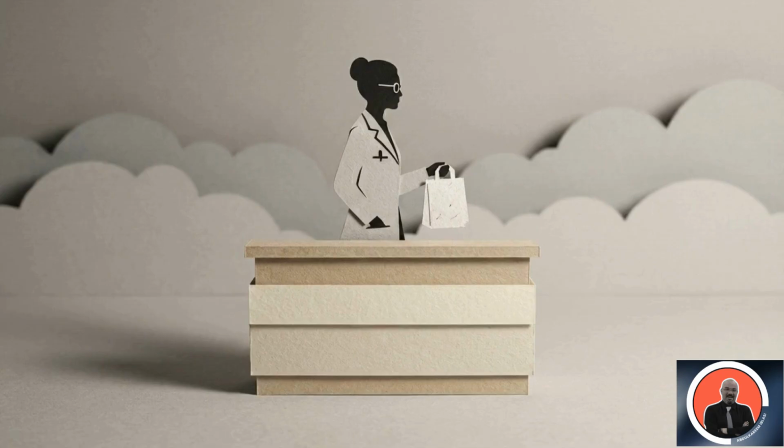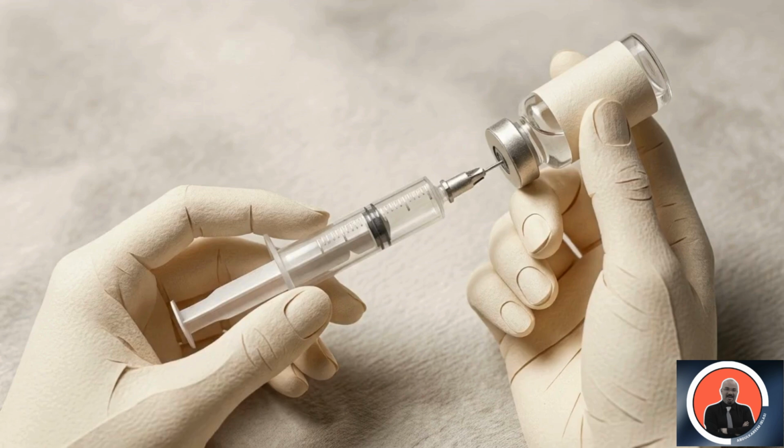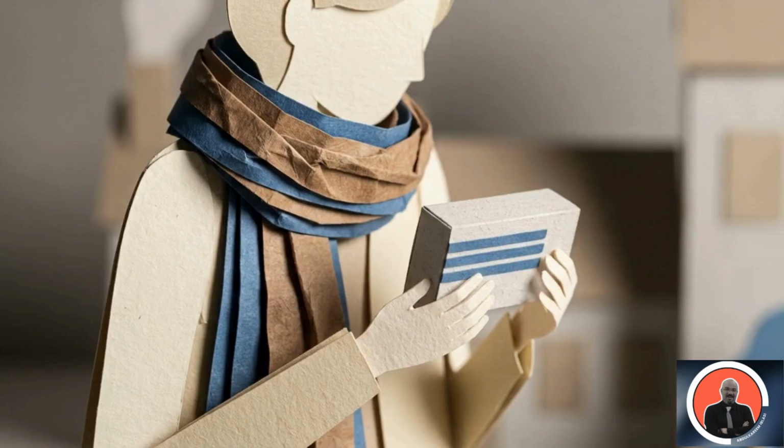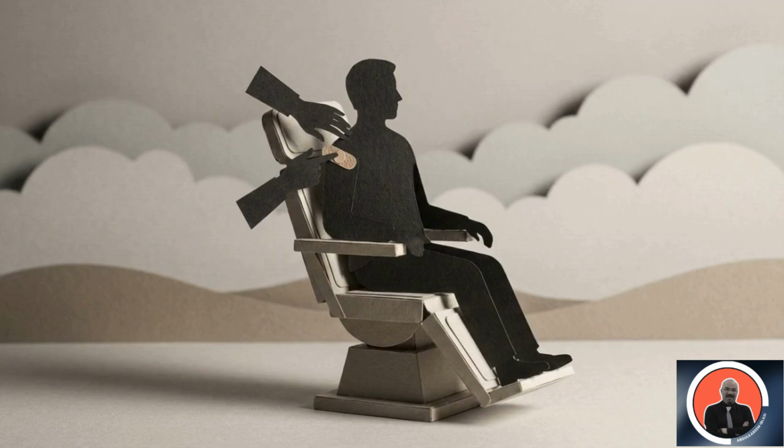In this healthcare market, the sellers are the professionals who provide care. It's the pharmacist stocking the shelves with medicine, or the nurse preparing a flu shot. The buyers are everyone else in town. They are the people looking for a way to feel better, or wanting to stay healthy with a vaccination.